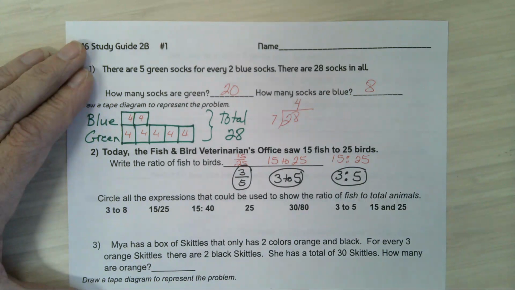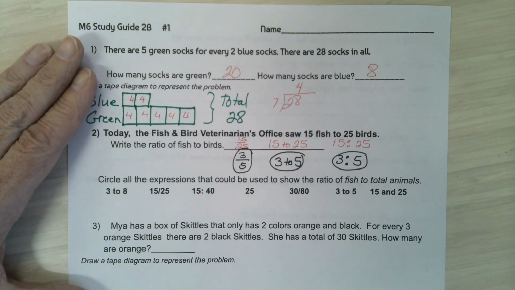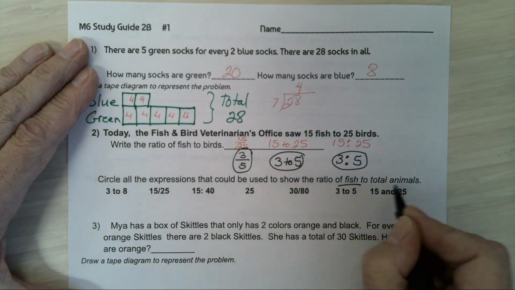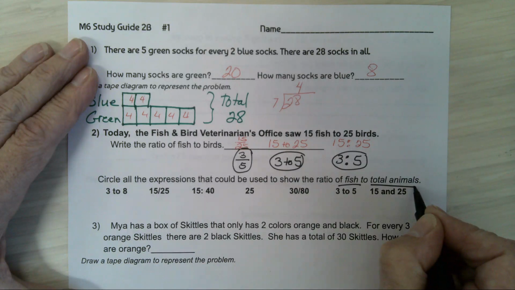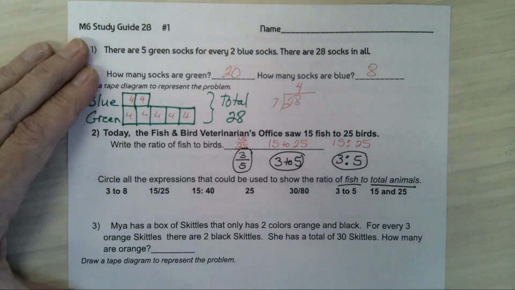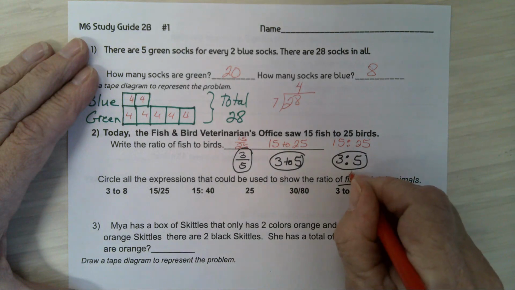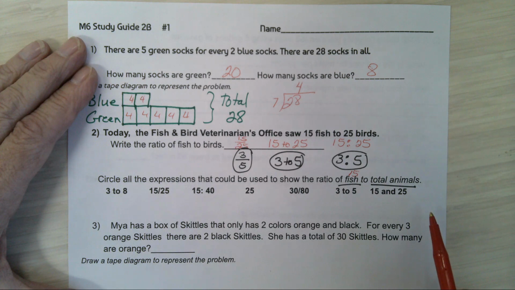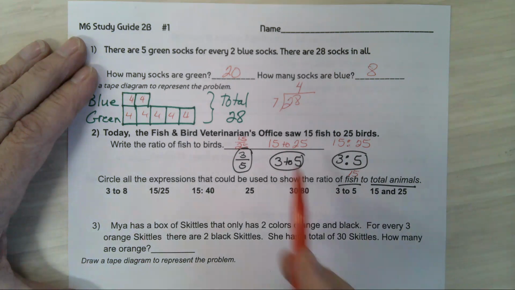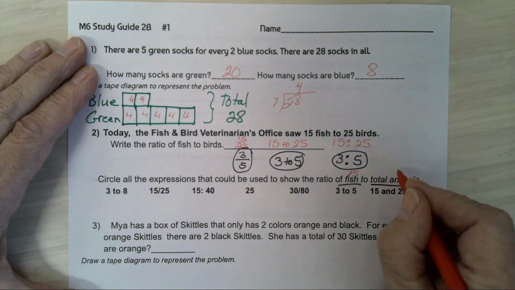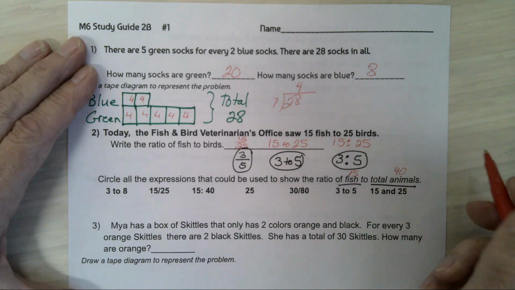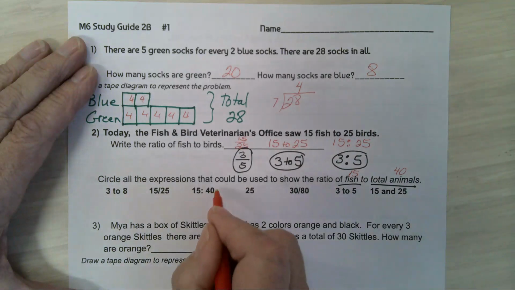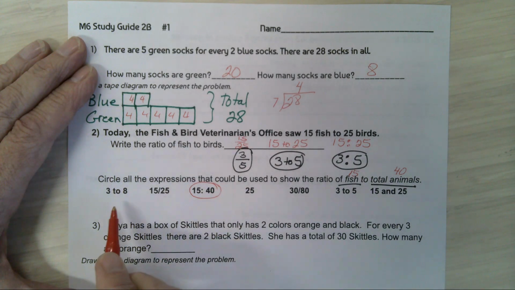Now it says, circle all the expressions that could be used to show the ratio of fish to total animals. Fish is 15, so I'm going to put a 15 with fish. What's the total number of animals that they saw at that veterinarian office? 15 plus 25, 40. Okay, now, is 15 to 40 there? Yes. Are there any others?